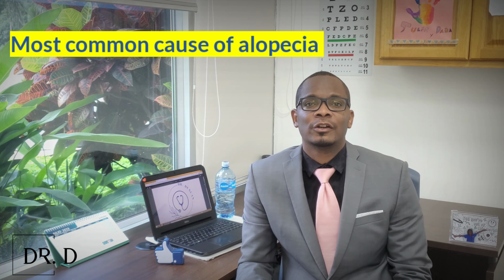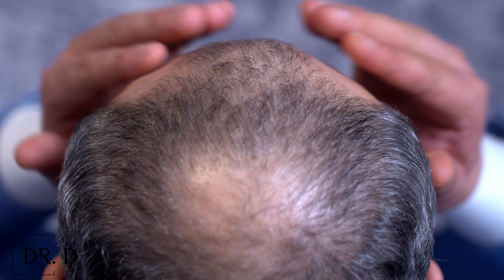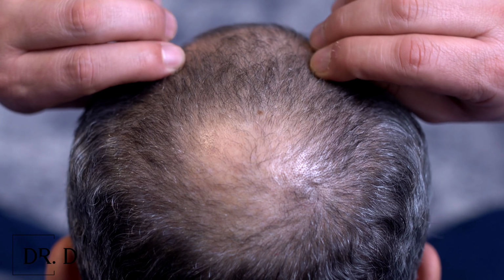Androgenic alopecia is a hereditary condition that appears with aging. This is the most common cause of hair loss. It consists of male pattern hair loss and female pattern hair loss. In the male case, it's a very defined, very predictable hair loss, versus in the female, which is generally a thinning of the hair over the head.